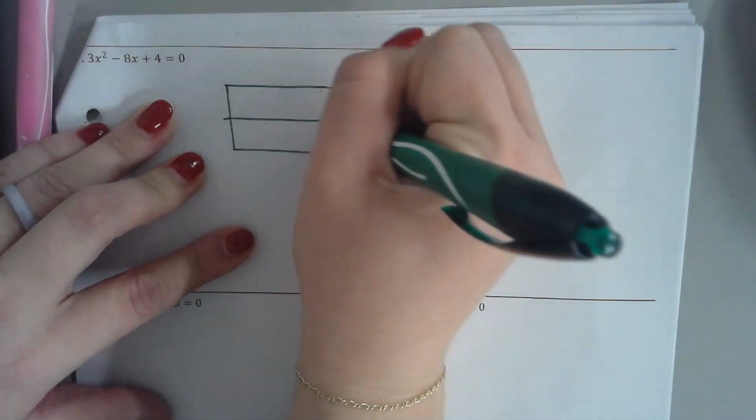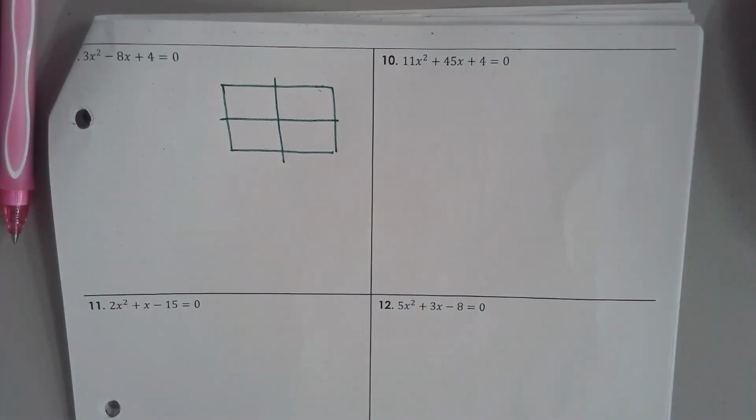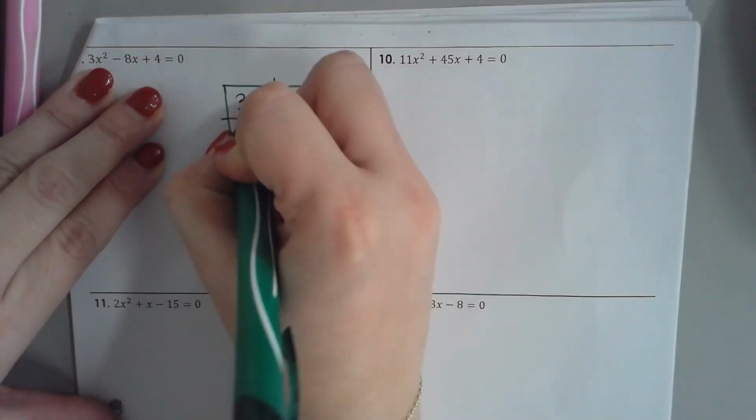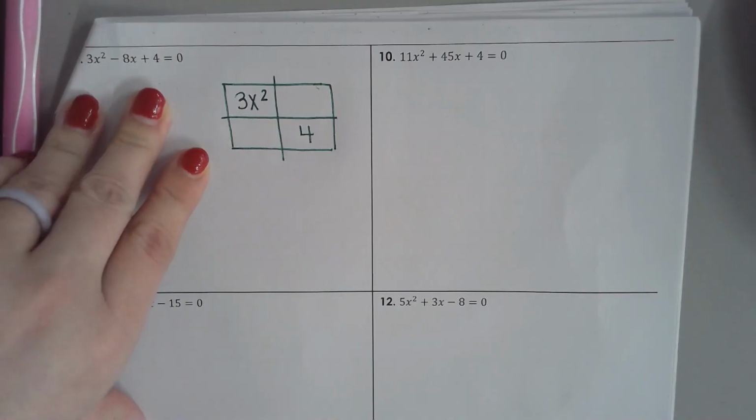There's a slide and divide. I don't know. All right. 3x squared, 4. Stay with me.